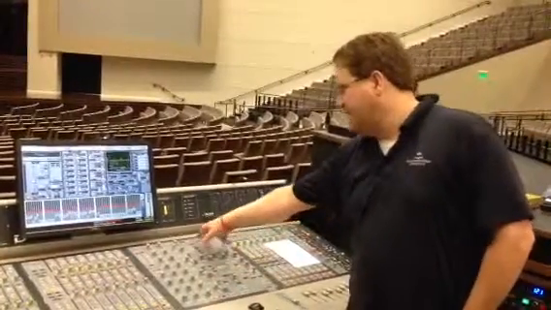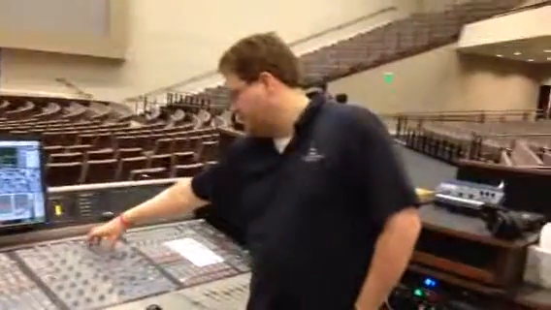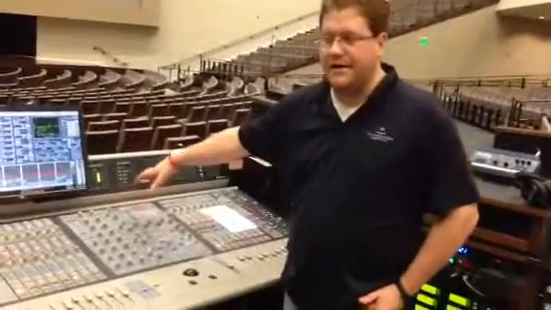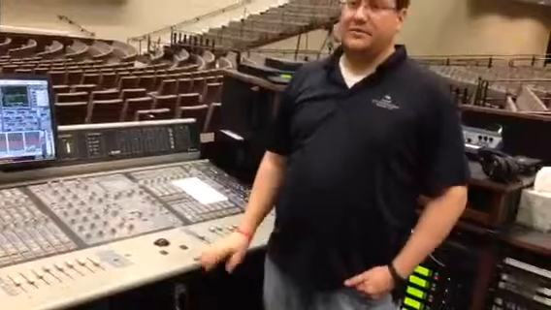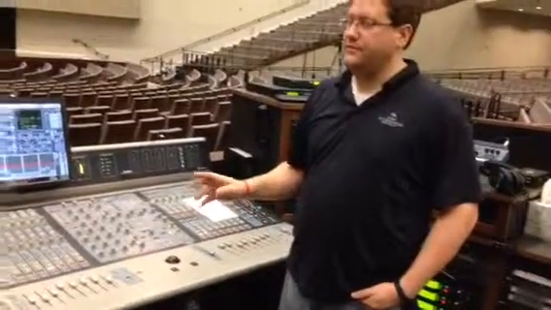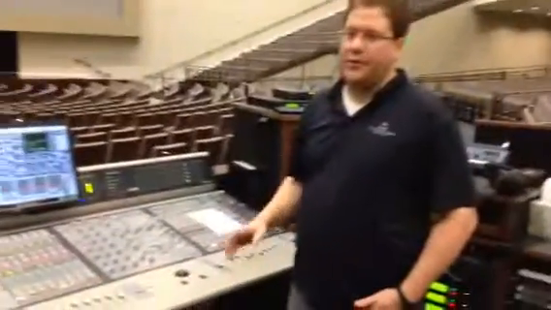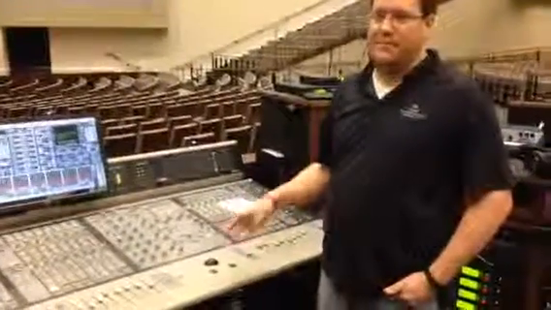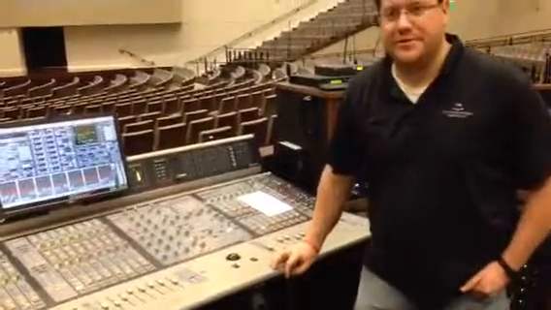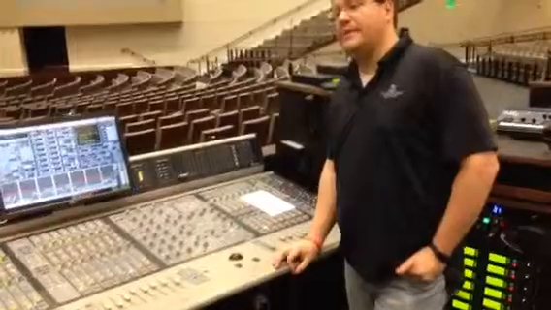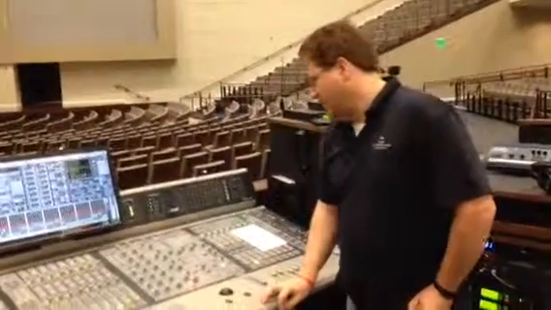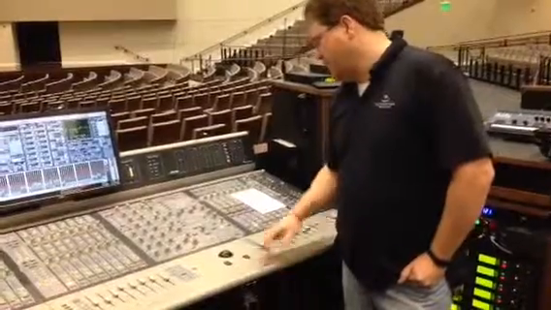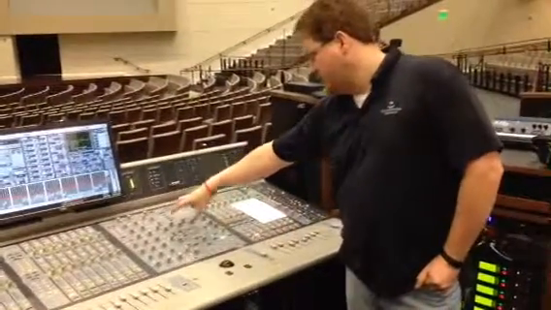Beyond that, we've got the insert processing. On this board, we've got DSP, and it allows us to do plugins like extra compression, extra EQ. We've got a multi-band compressor that we use on a lot of mics, like the choir mics, that just helps get some more of that clarity and work with them.